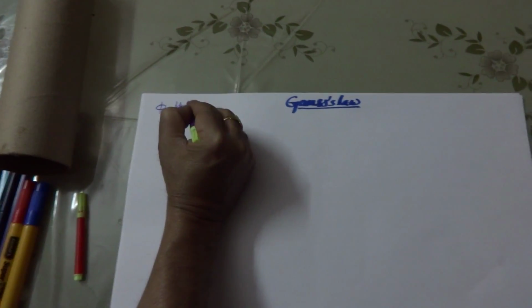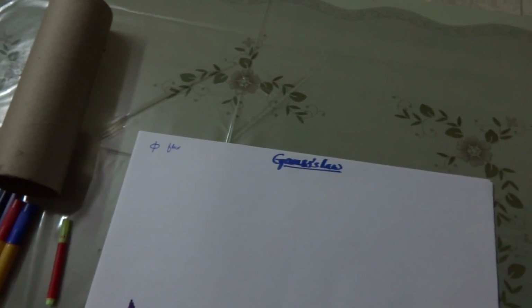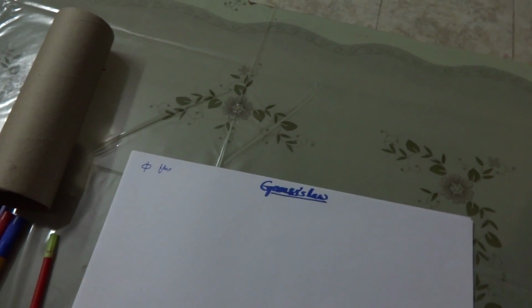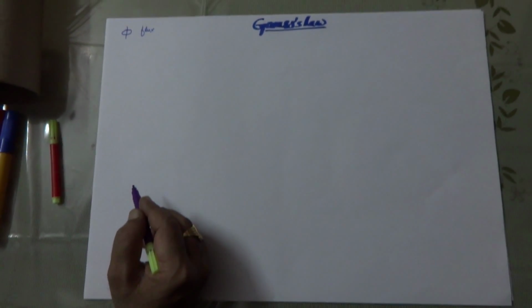So in electrostatics, the 5 marks question will be Gauss law and its application. Now let us state the Gauss law first. The total flux phi, we know that the flux is nothing but the number of lines passing through any surface. The total flux phi through any closed surface in free space is equal to 1 by epsilon naught times the charge q enclosed by the surface.